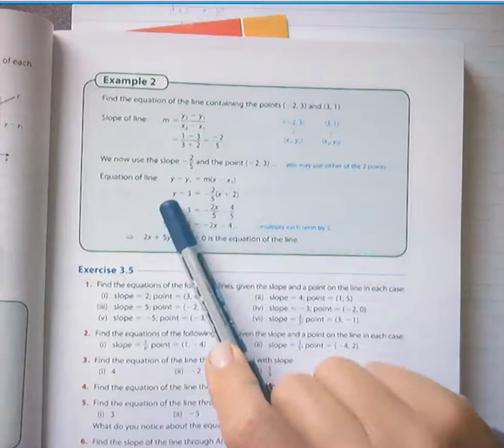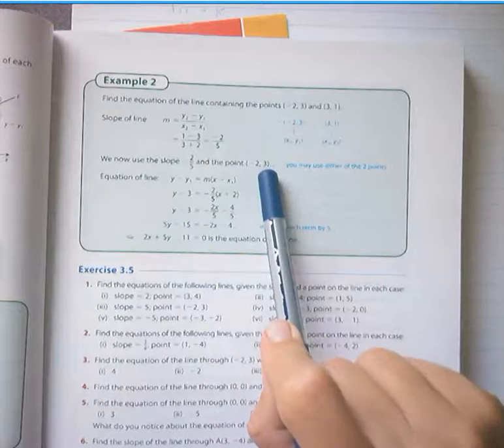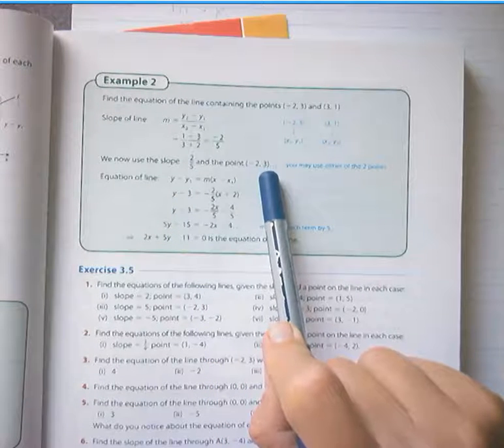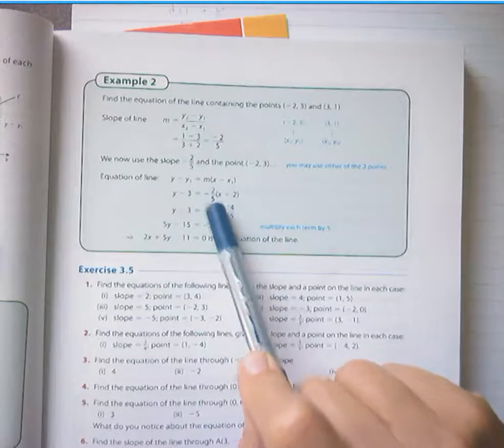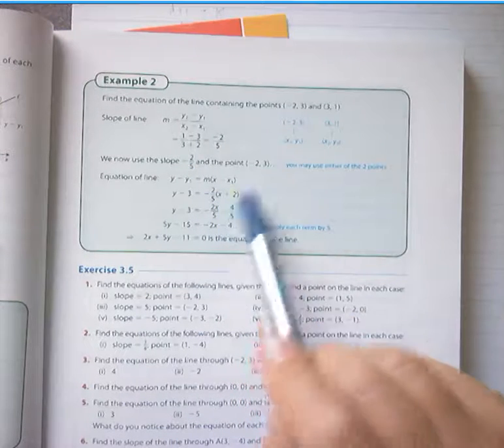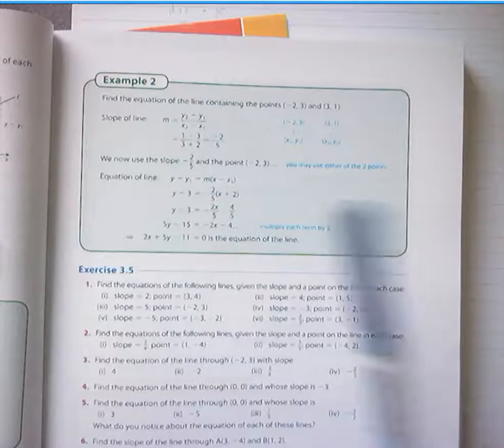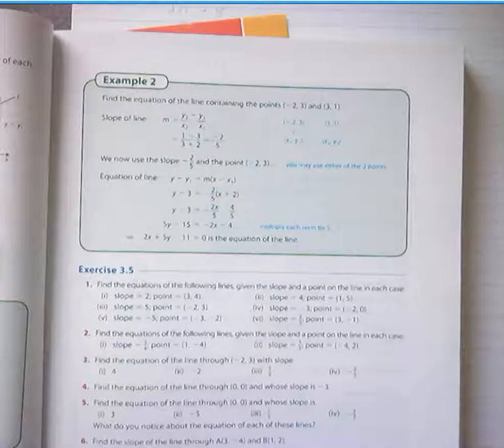So y is just the letter y, minus 3, your 3 came from the value you had for your y1, equals your slope, which was the m, bracket x minus x1. They had a minus 2, so that's why it's plus 2 in the brackets. Then you multiply it out. In this case, they have multiplied the fraction out, and then finally they brought the 5 up and multiplied the far side. So you get the equation of your line.